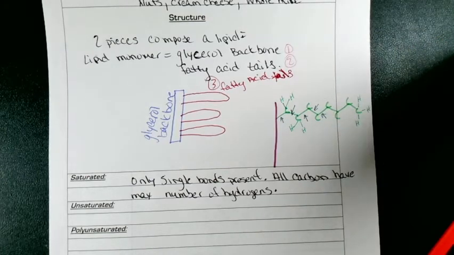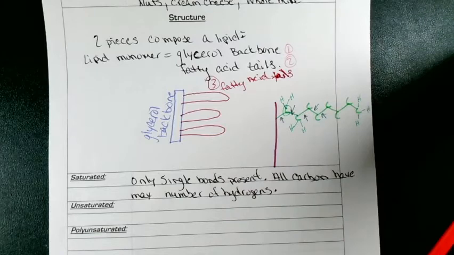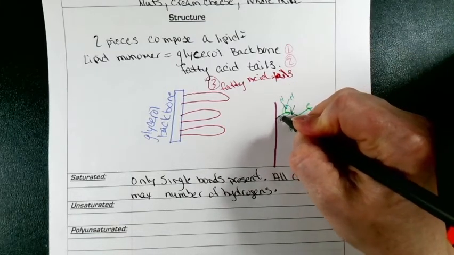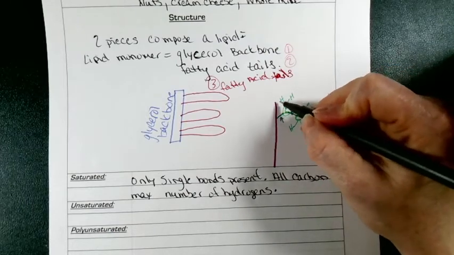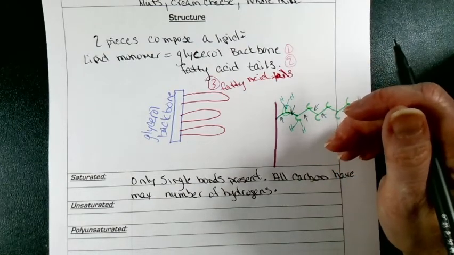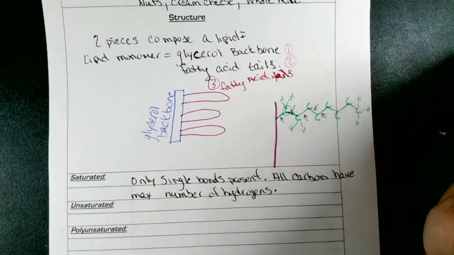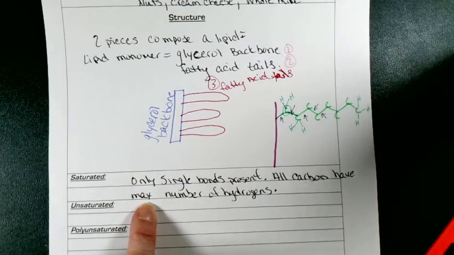This is what we say is a saturated fat. Every carbon has the max number of hydrogens it can hold. Because this carbon here, the very first one onto my glycerol backbone, is singly bonded to my glycerol backbone and bonded to this one carbon to its right. It has two hydrogens because it needs 4 bonds. So he now is full, he's happy. Same thing with the rest of them. So a saturated fat means only single bonds are present. All carbons have the max number of hydrogens they can hold.